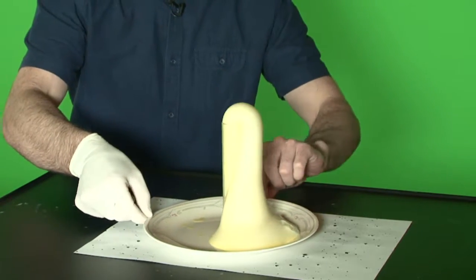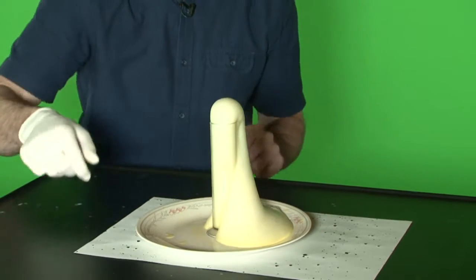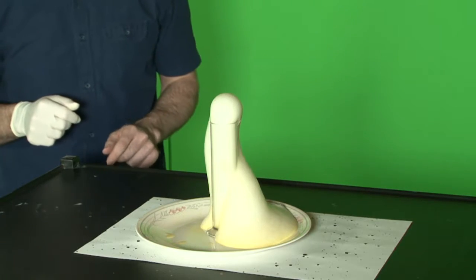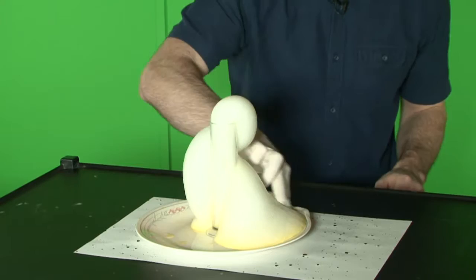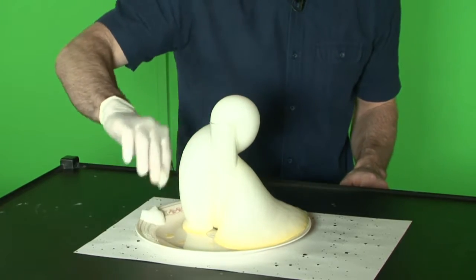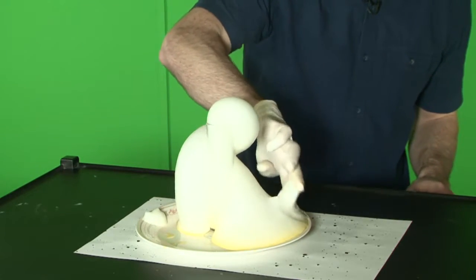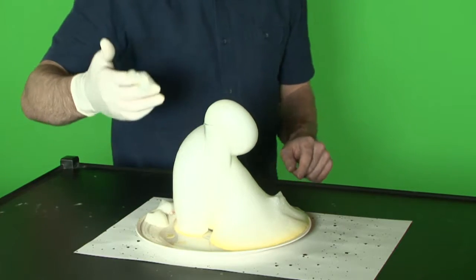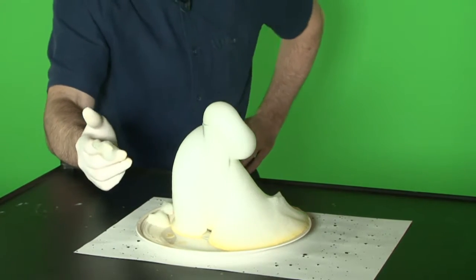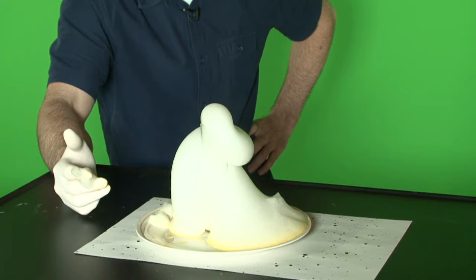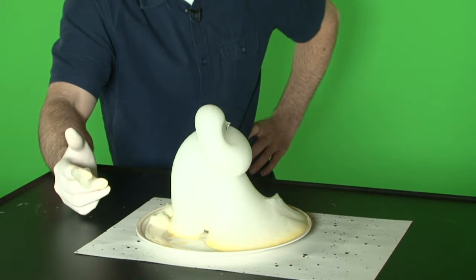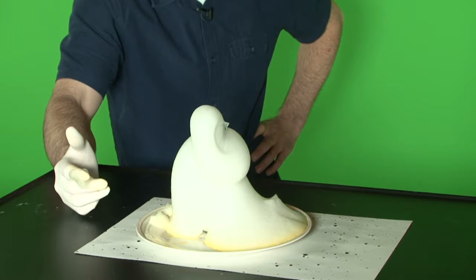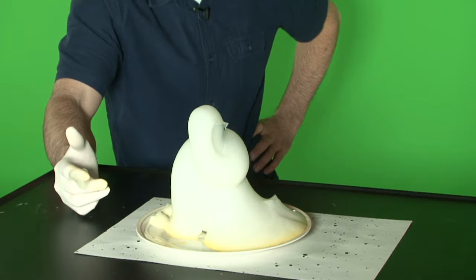Maybe turn it a little bit. And again, all of these bubbles are going to escape my plate. All of these bubbles are just oxygen gas, and the oxygen gas is just being trapped in the soap. And it'll eventually take all of that hydrogen peroxide and break it down into water and oxygen gas.